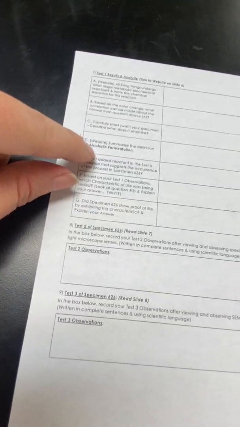For number 7, you'll go to that website and read about respiration. This is going to be talking about cellular respiration. There's one type called anaerobic respiration, which is without oxygen. There's a specific type called alcoholic fermentation. When you get to this, based on your test result or your observations, what characteristic of life were we testing?